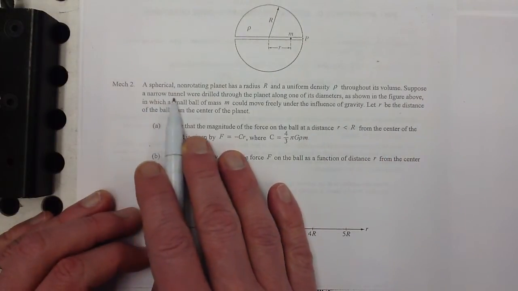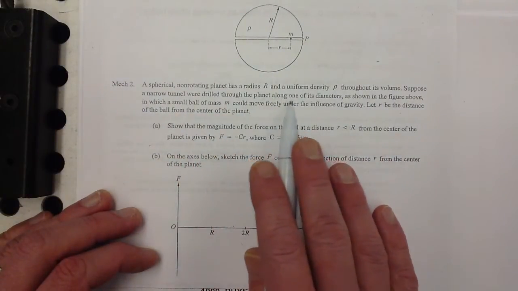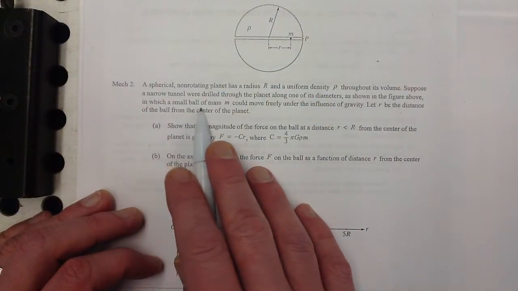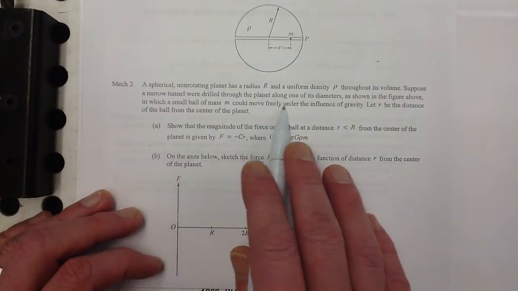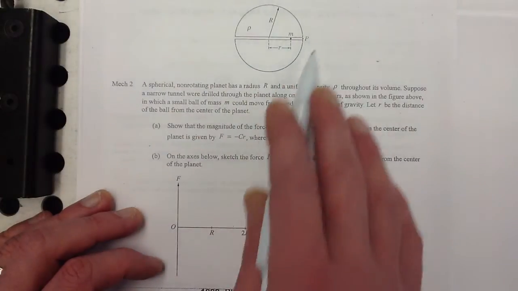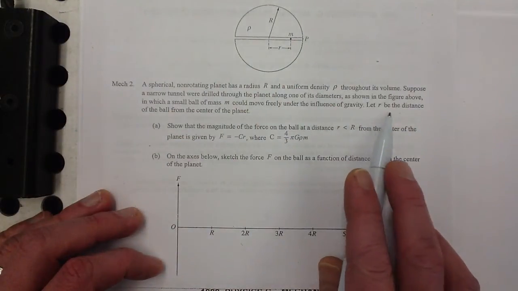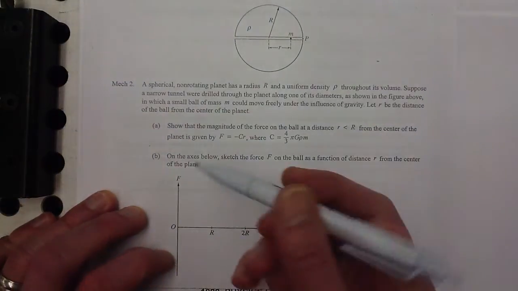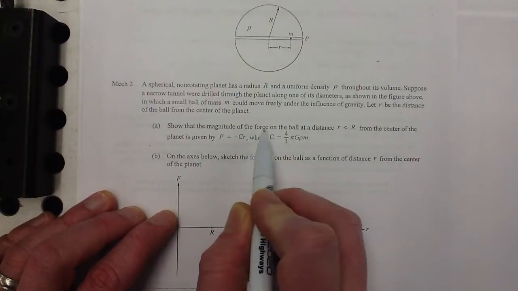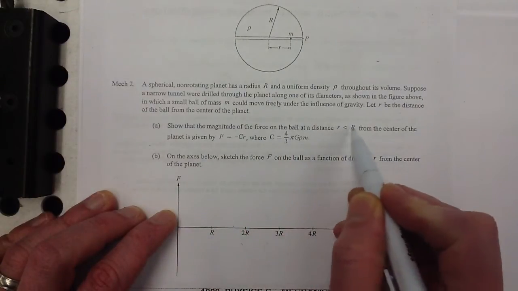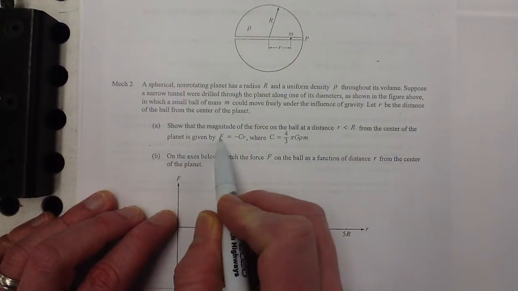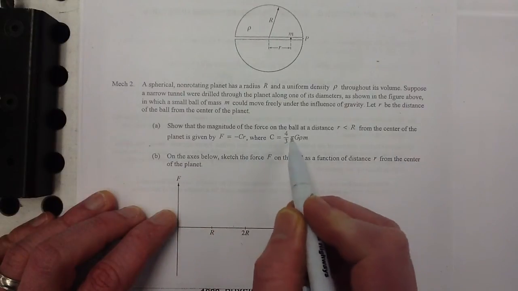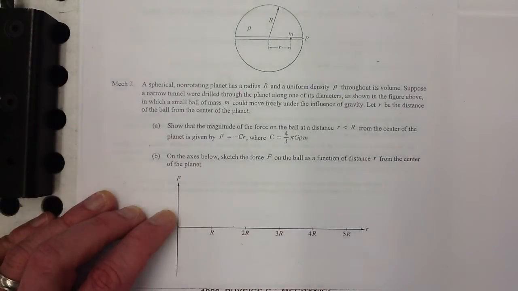Suppose a narrow tunnel were drilled through the planet along one of its diameters as shown in the figure above, in which a small ball of mass m could move freely under the influence of gravity. So that's a situation we have talked about. Let r be the distance of the ball from the center of the planet. First thing they want us to do is show that the magnitude of the force on the ball at a distance r less than R from the center of the planet is given by F equals negative Cr, where C is equal to 4/3 π g ρ m.